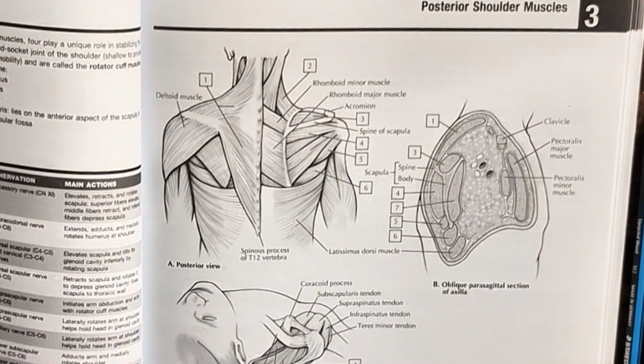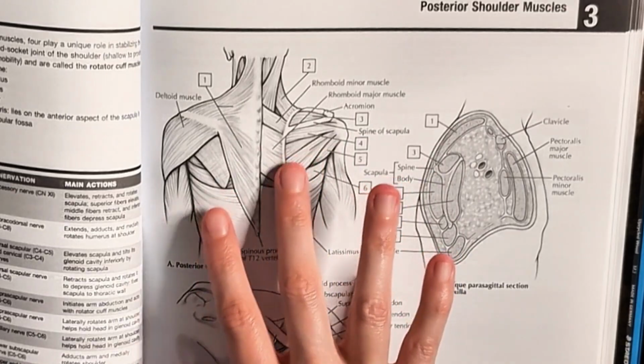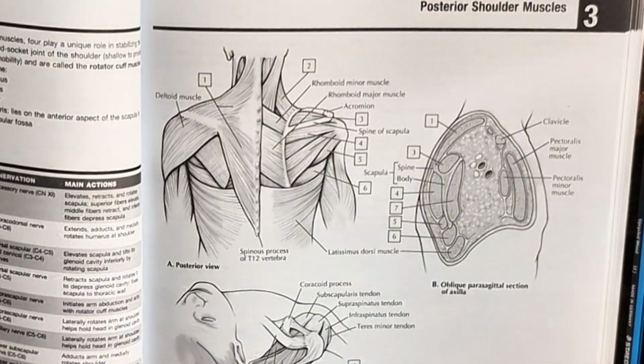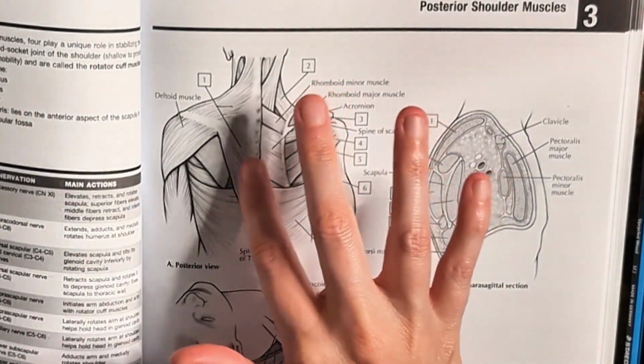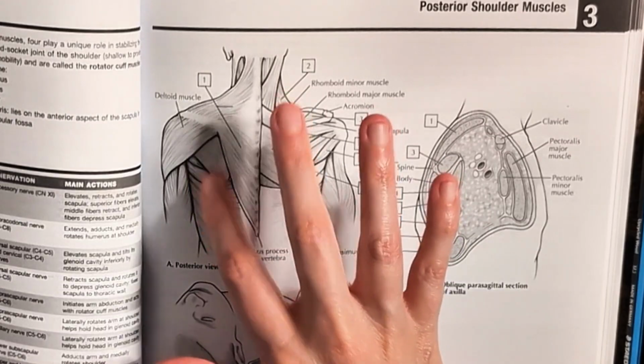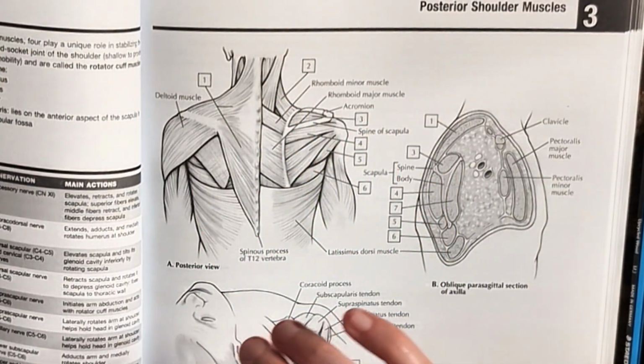Posterior shoulder muscles are all the muscles that have attachment to the scapula. We're including Latissimus dorsi with this, as it may have a partial attachment to the inferior angle of the scapula.